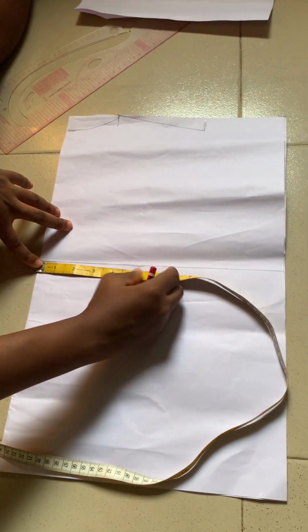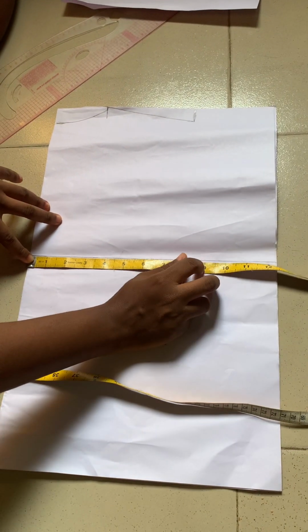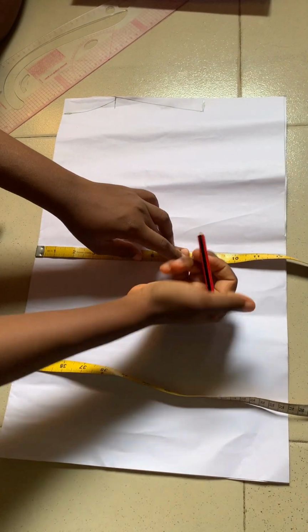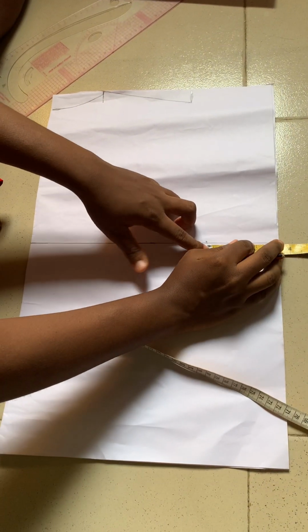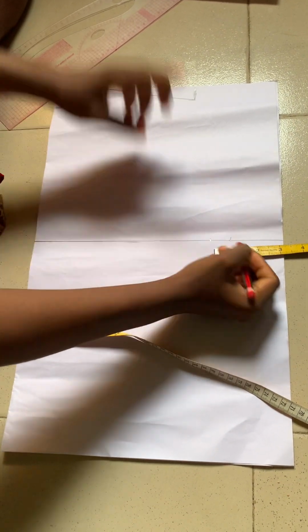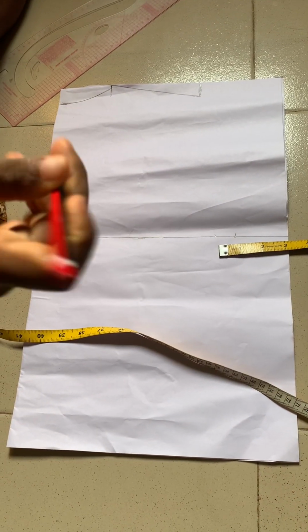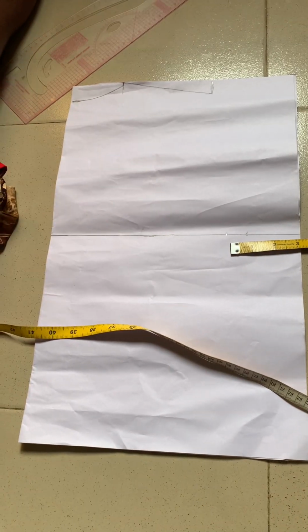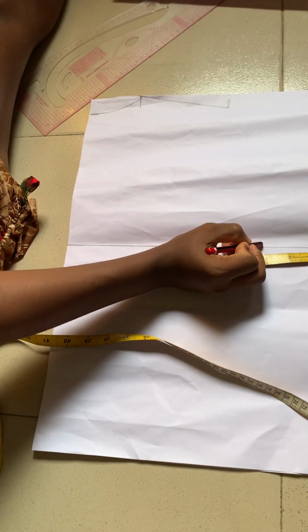Okay, let me use my bust. Since this is a paper, let me use my bust measurements. So my bust is 9. 9 plus sewing allowance, that is 10. But please, when you're cutting yours, use your hip measurements. Don't use the biggest part of your body to cut your shirts. That will give you a proper fit. The biggest part of your body.